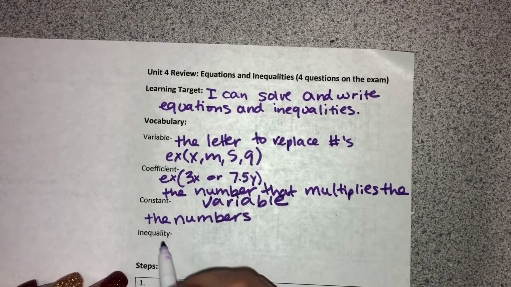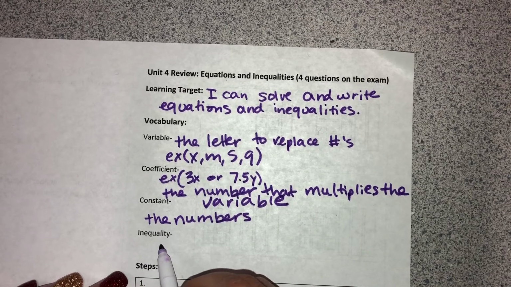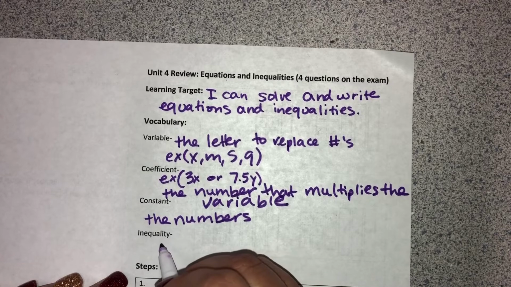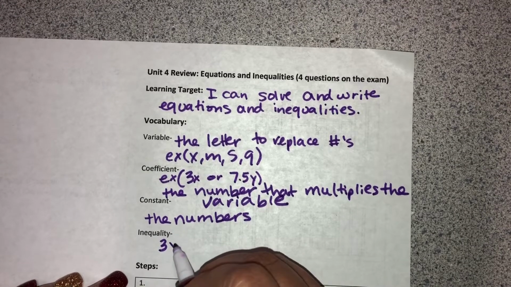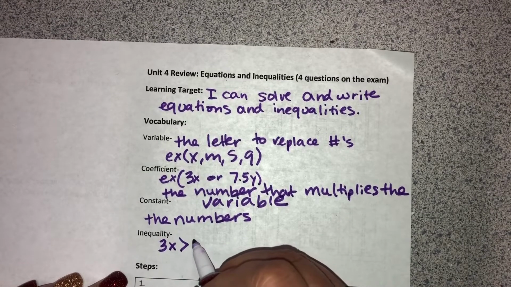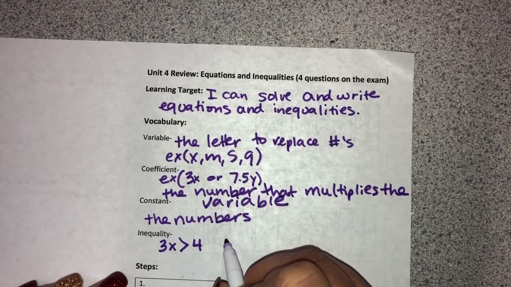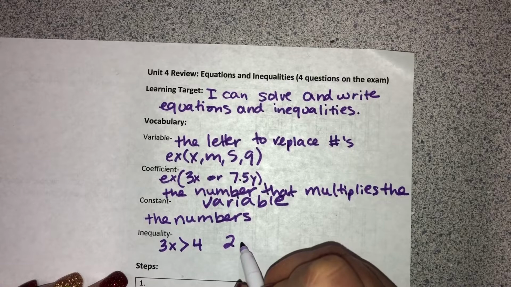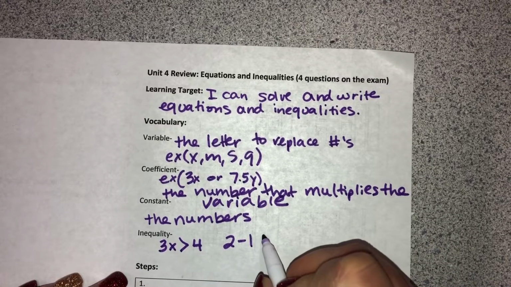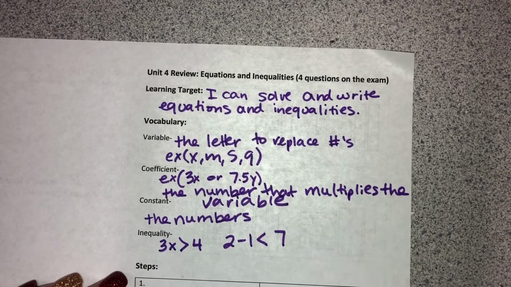An inequality is basically like an equation. So something like 3x is greater than 4, or something like 2x minus 1 is less than 7, okay?